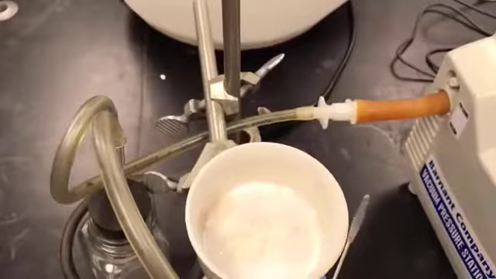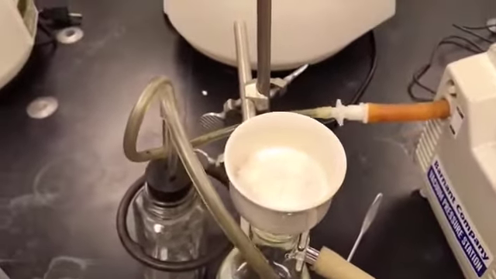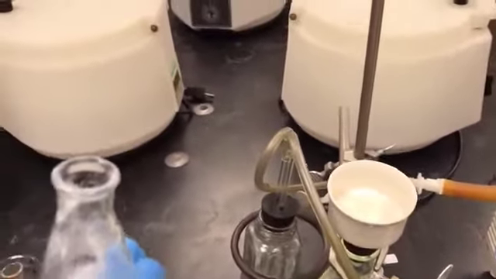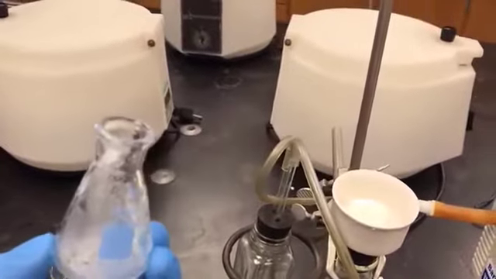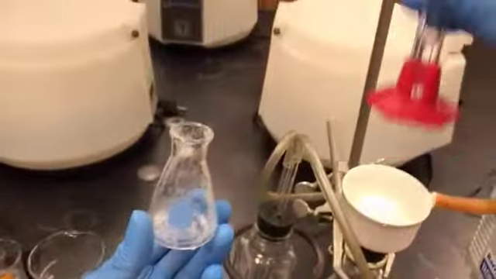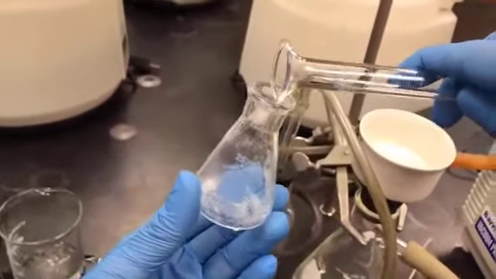You might have to add another 2 milliliters, so in total you might need 4 milliliters, depending on how much it takes to completely transfer the crystals. So here I'm going to add about 2 milliliters of the chilled ethanol.